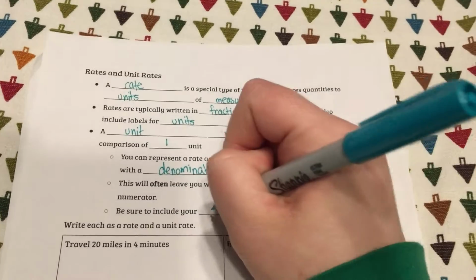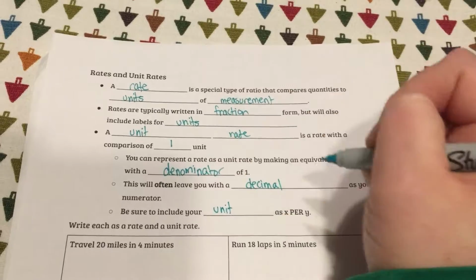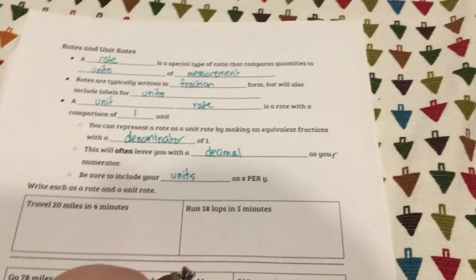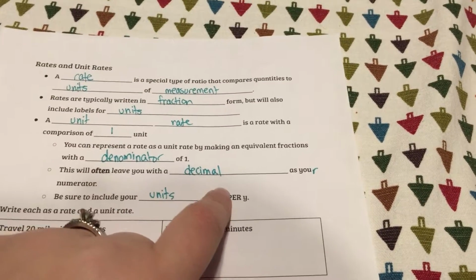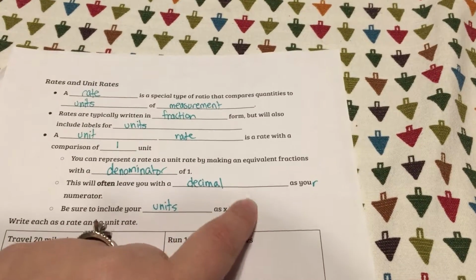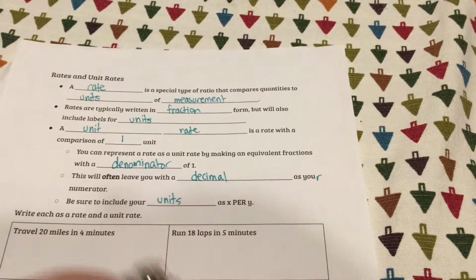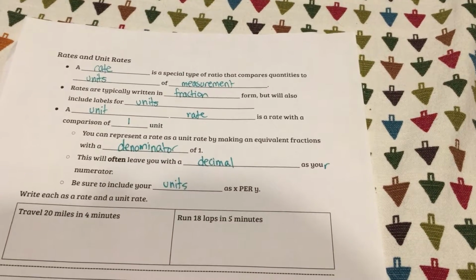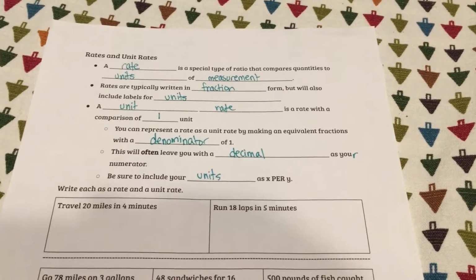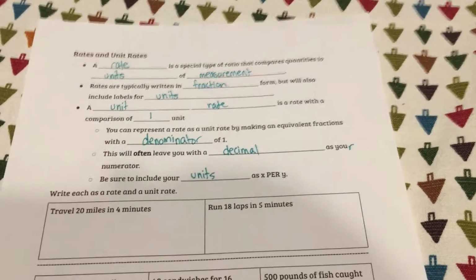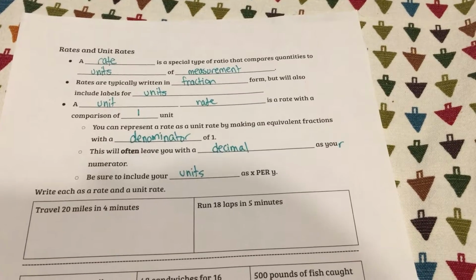Then we just need to make sure we include units of measurement in our label. And we want to make sure they match up. Just like we were talking about with ratios, whatever unit went with the first number, it's going to stay first. And then we're going to use the word per, and then we're going to add the second unit of measurement after that. All right, that sounds probably pretty confusing, but once we jump into it, I think you guys are going to start to see. If not, you're going to at least be able to try this tonight for homework.